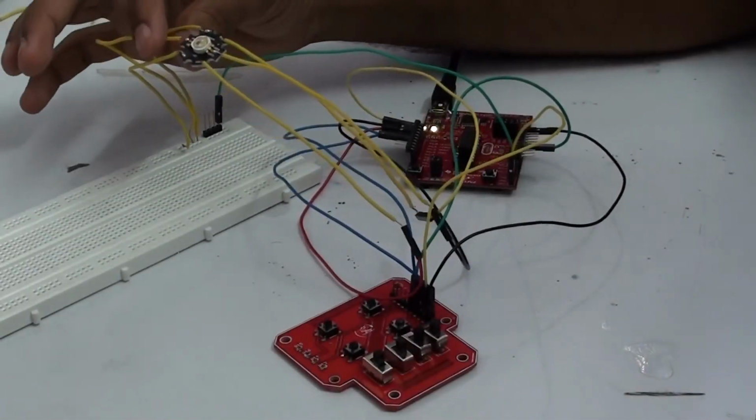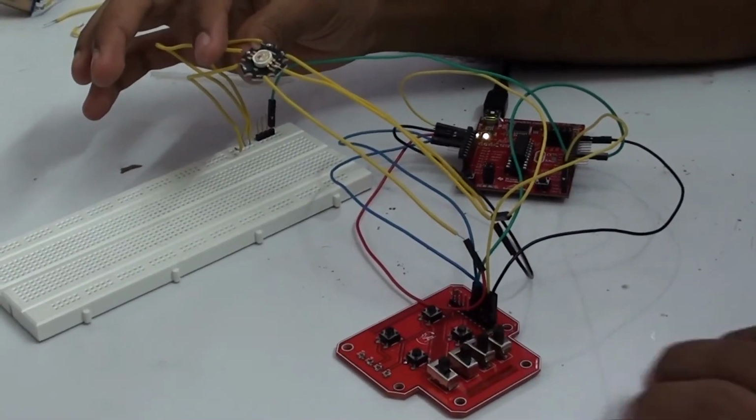Here I am going to control the RGB LED with the switches.